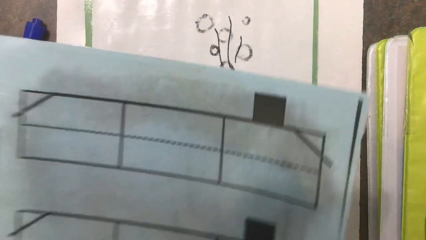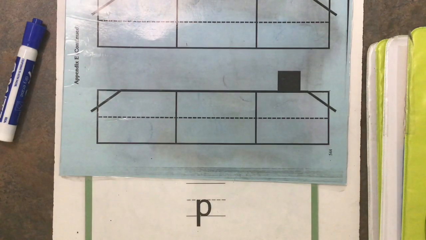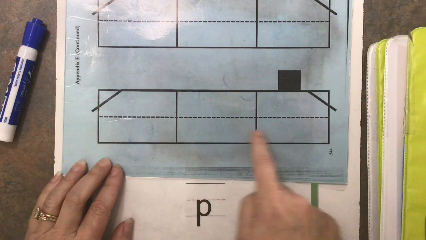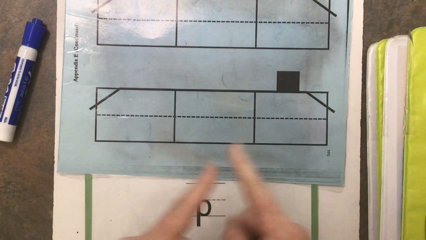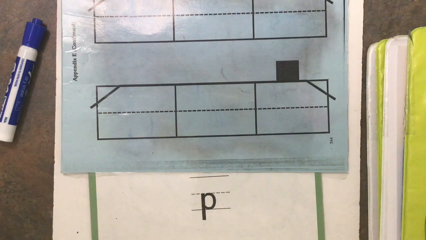Let's now try to find where is P hiding. Which room is it hiding in? Here's your word, grape. Grape. Say grape. Now let's try it. Grape. Grape. Where did you hear P? Which room? Right there. Okay, let's try another one.